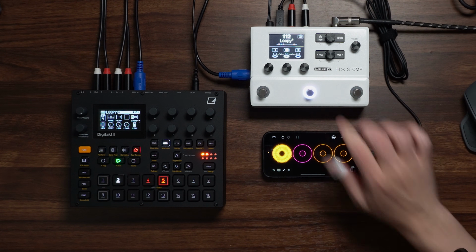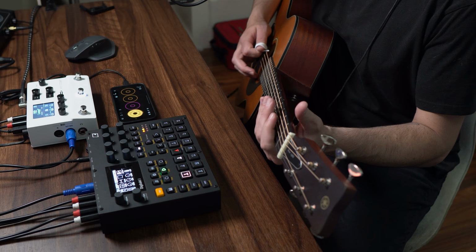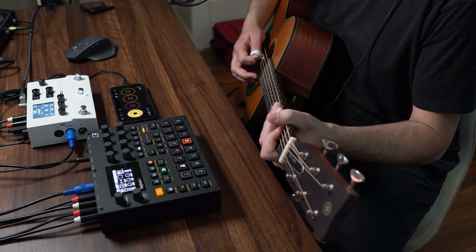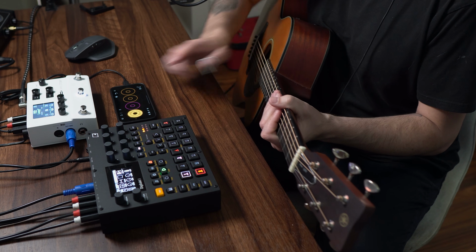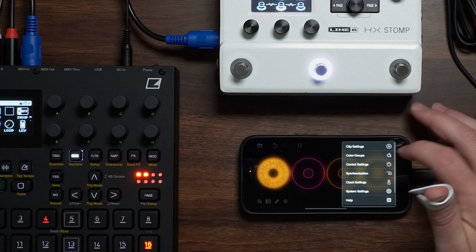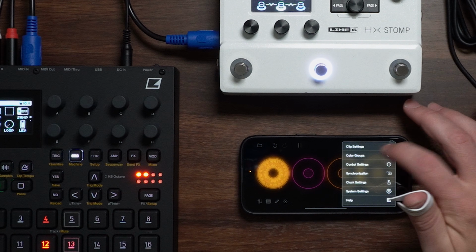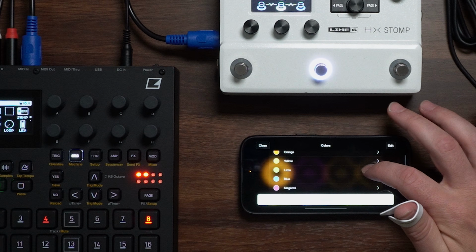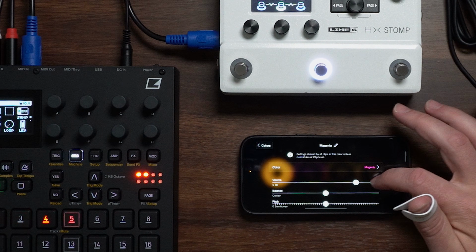loops. And the reason I did that is if I want to add a bass part, I don't want to have to play it for all 4 bars, right? And the way that you do that, if you're interested, is you go over here and you go to color groups, and then you pick the color you want. In this case, I'm going to go magenta.